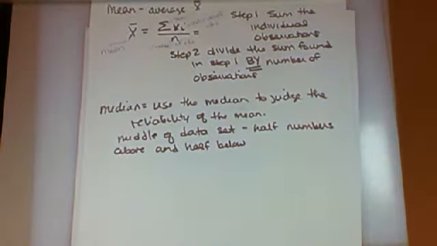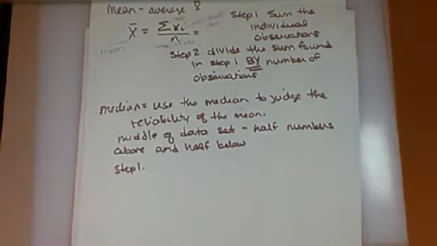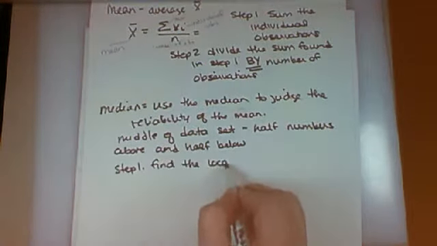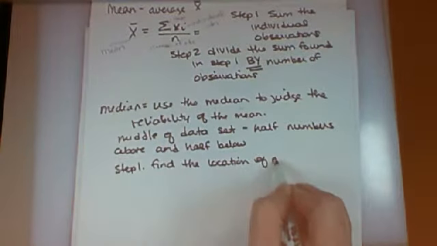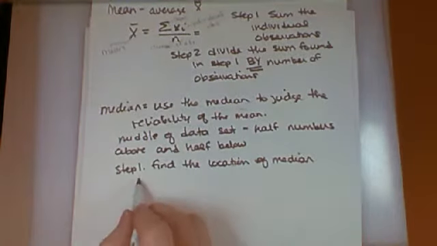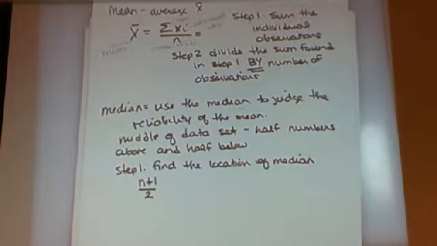Now, here's how you find it. Step 1, you find the location of the median. Not the median, but the location where it lives. You find the location of the median by using n plus 1 divided by 2.